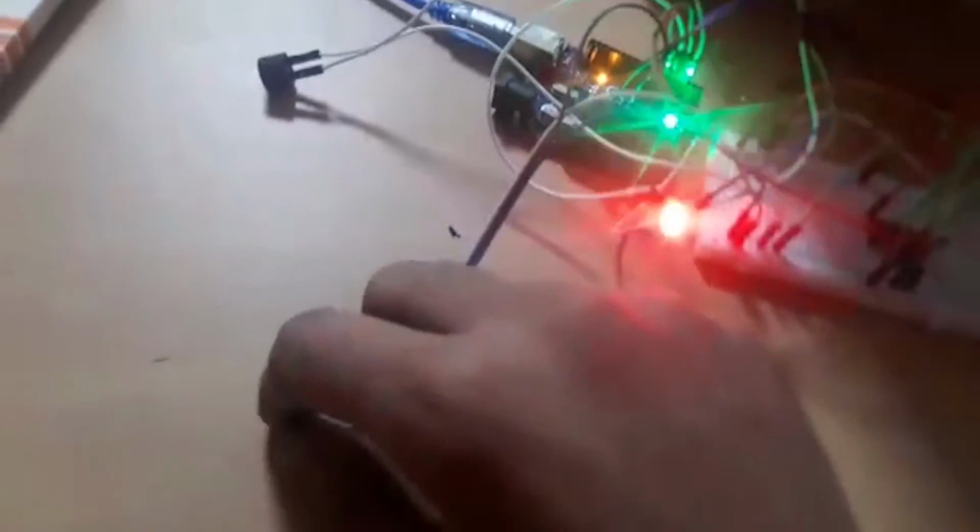So this is our DIY project in which this green LED shuts down, and this red LED glows up whenever the temperature goes up, and this buzzer rings when the temperature goes above a certain limit. This is a very useful project, and my name is Pranav.